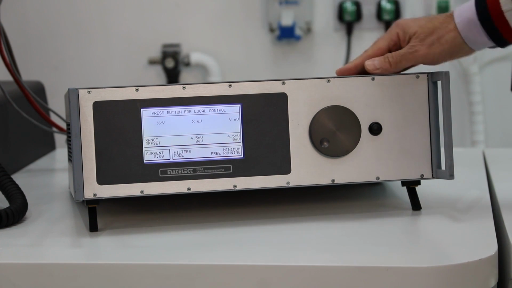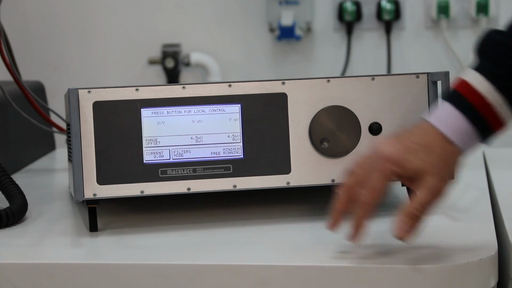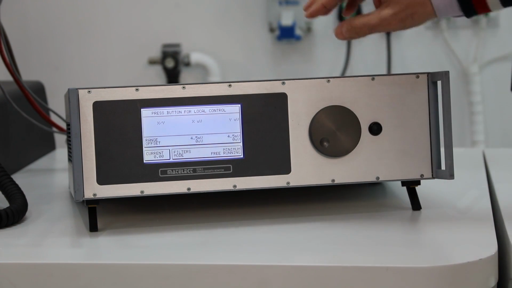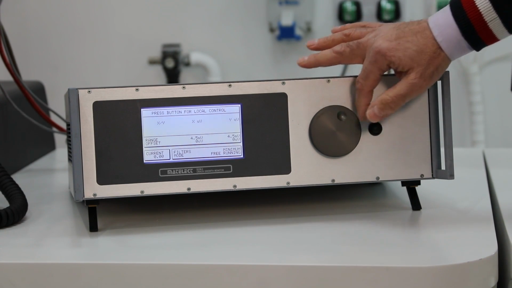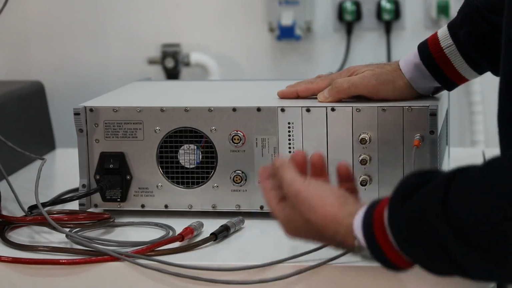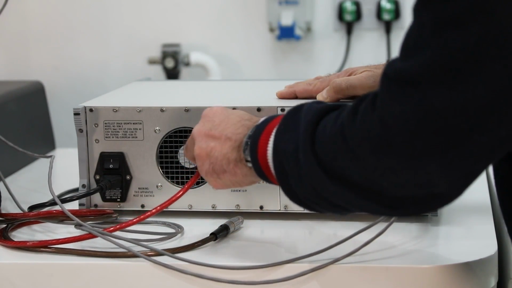Hello. Yeah, so just showing the front panel of the instrument. Everything's done from that screen and the knob that you see there, the large dial, and that little knob you press, and you can just cycle your way through the menus. Just the back of the instrument, we're plugging in the current supply.